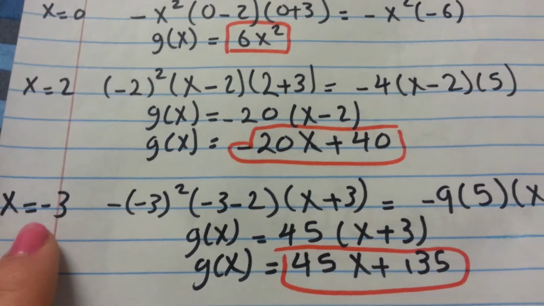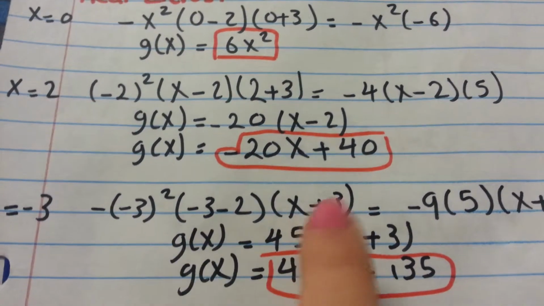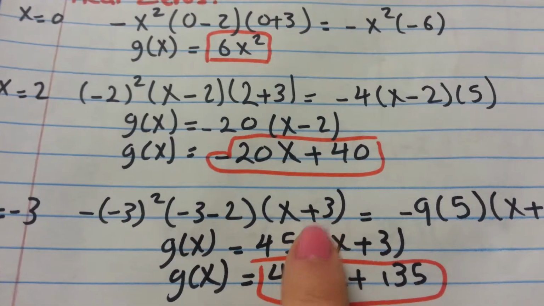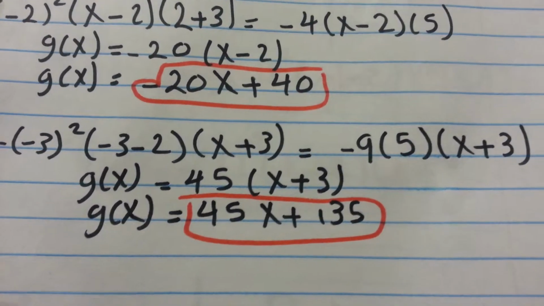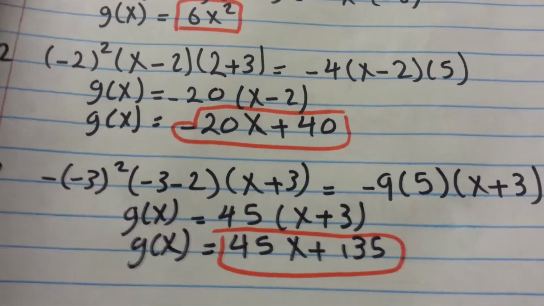Now, the last one is x equals negative 3. And I did not substitute it in the last one because I don't want it to equal 0. After I do the math, I should get 45x plus 135. So this is what you need.